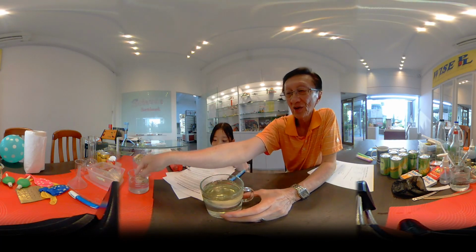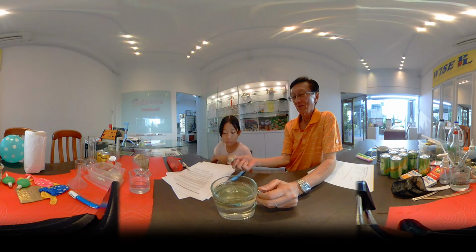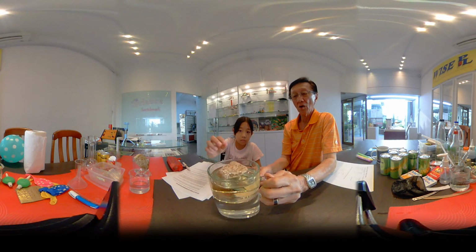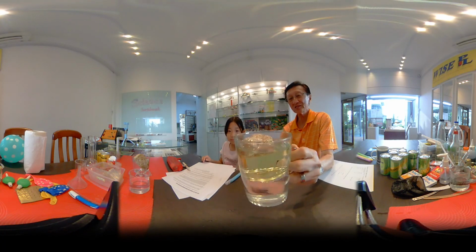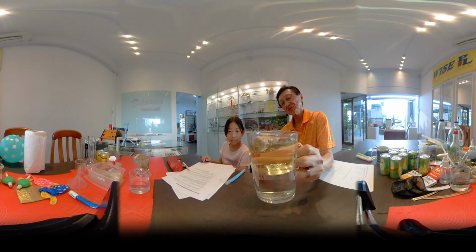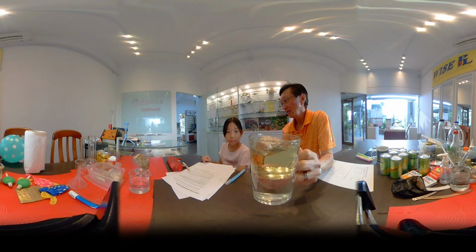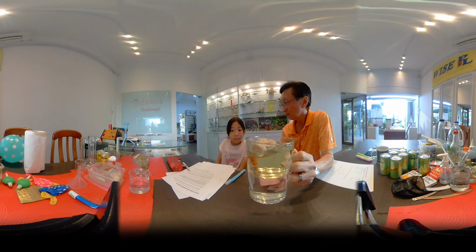Okay, now we put the pumice in oil. You see? Put the pumice in oil. Oh, it still floats in oil, right? The pumice still floats in oil. So the relative density of pumice is less than 0.8, because the oil is 0.8.